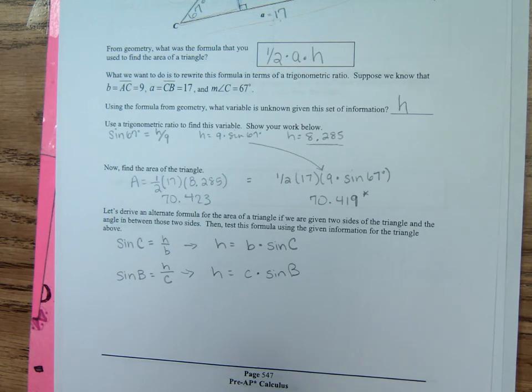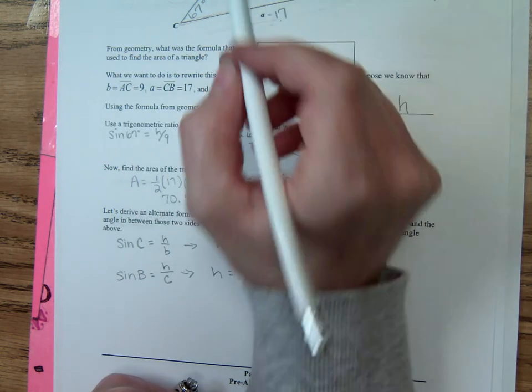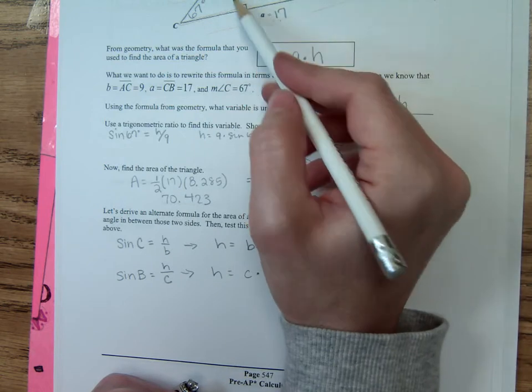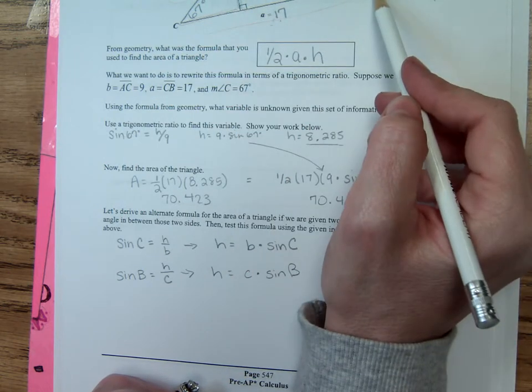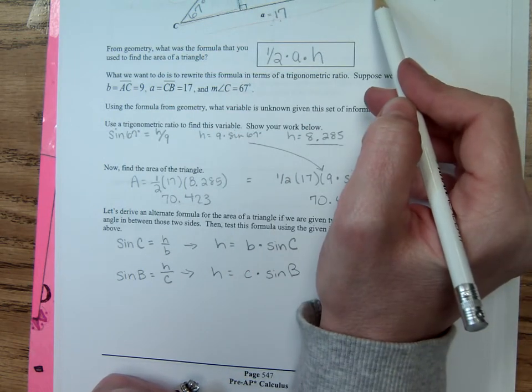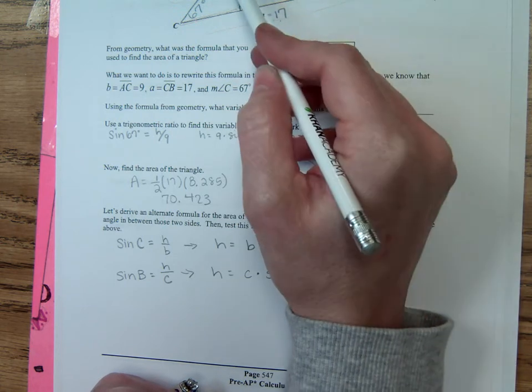But for both of these triangles, what's the base? If I'm going with this angle or this angle, what's the base? How does H meet?